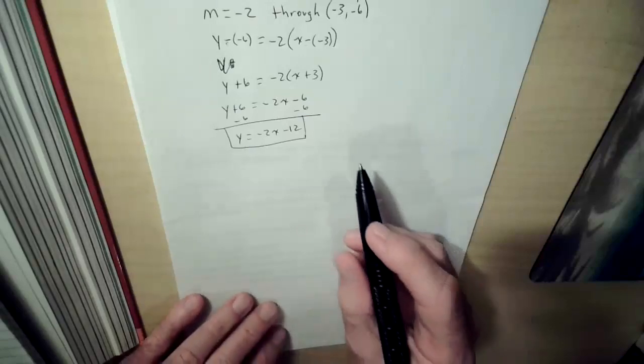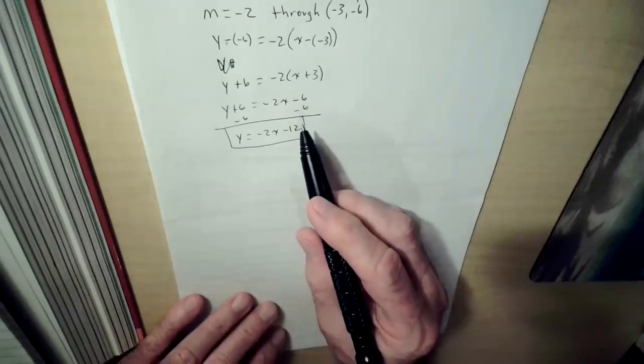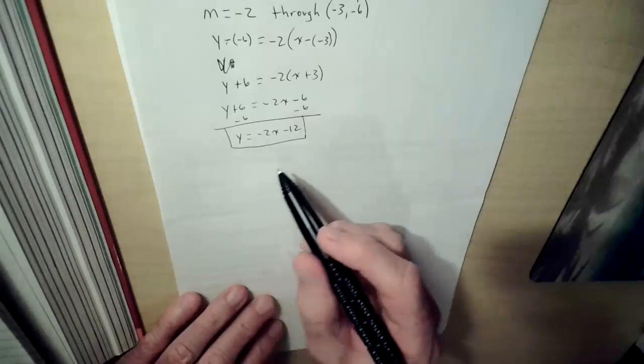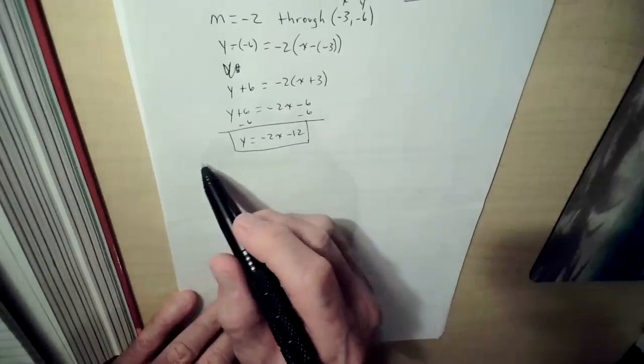Right. Okay with this? Really very simple.